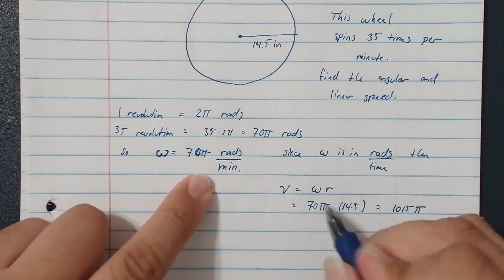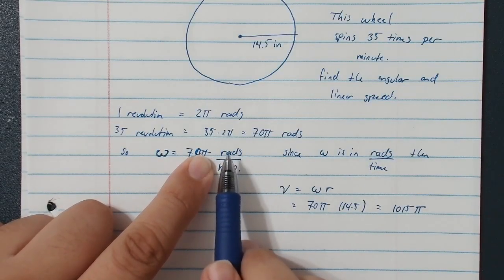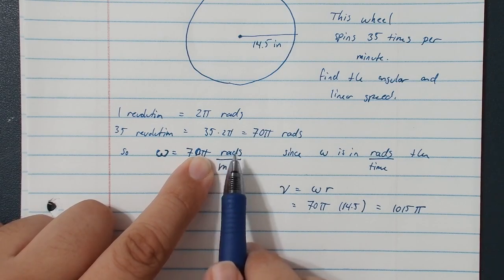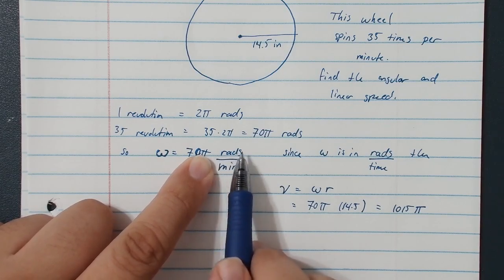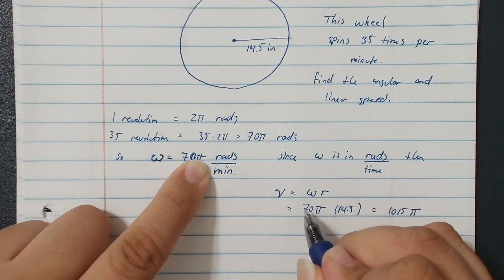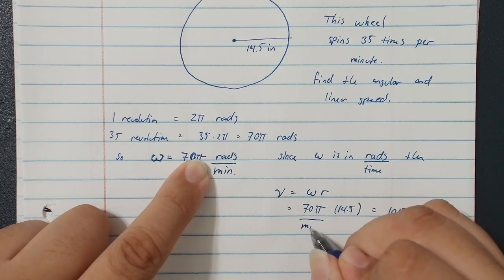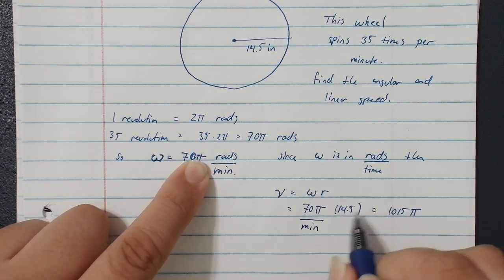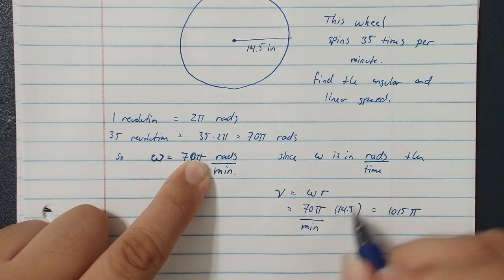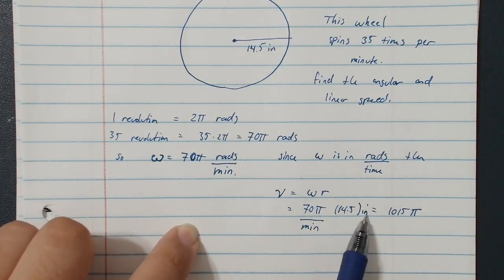Now here, this is in radians per minute. Now remember, radians, we write radians just for the sake of writing something. But remember, radians are not a unit. They're just like a description of what we have. But this is not an actual unit. So here, this is 70 pi per minute. Here, 14.5 is an inch. So this is inches per minute.